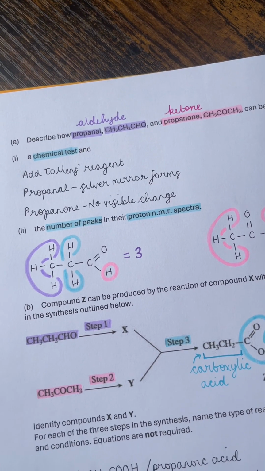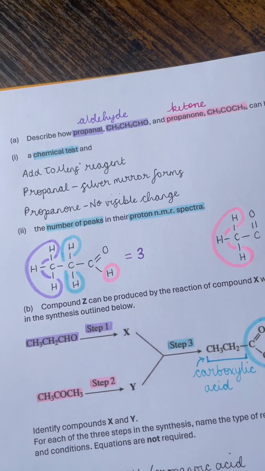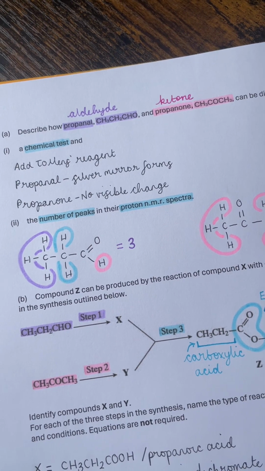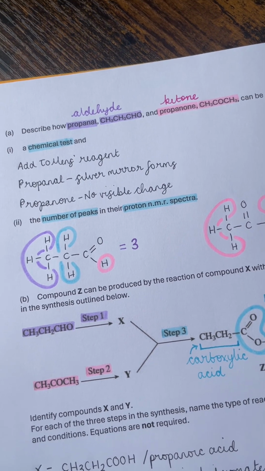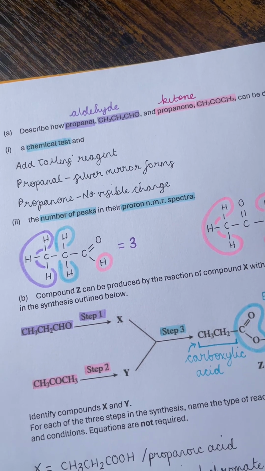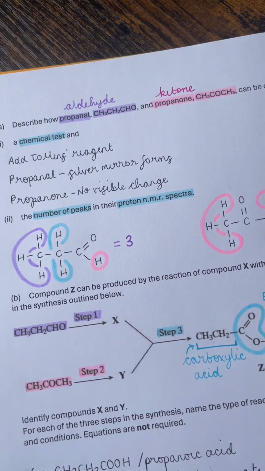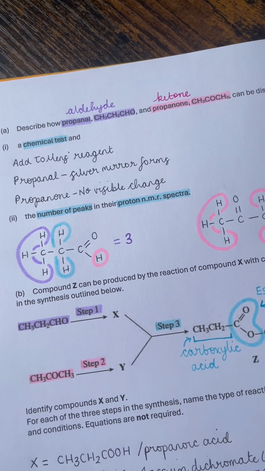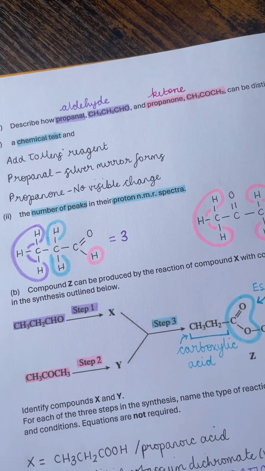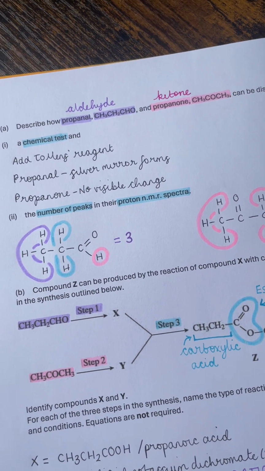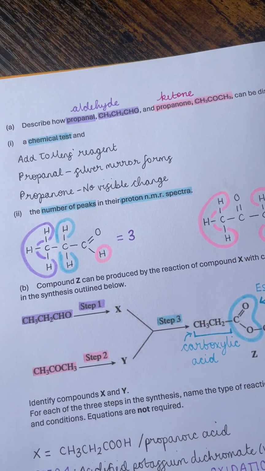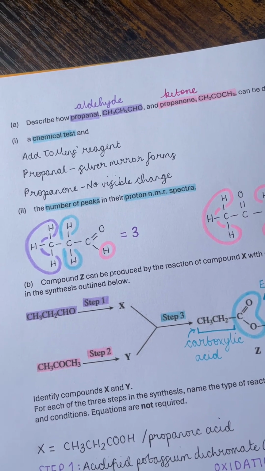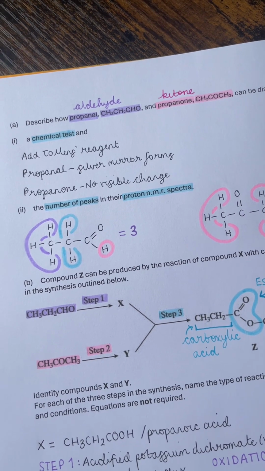There's Tollens reagent and Fehling solution. Personally, I prefer Tollens reagent because the mark schemes will always say for the positive result with an aldehyde that a silver mirror forms. My issue with using Fehling solution is that the colour of the precipitate does vary between different mark schemes. I've seen orange red, I've seen brick red, and that makes me a little bit nervous. Whereas when we add Tollens reagent to an aldehyde, in this case the propanal, we'll get a silver mirror forming, and with a ketone, like propanone here, we would get no visible change.